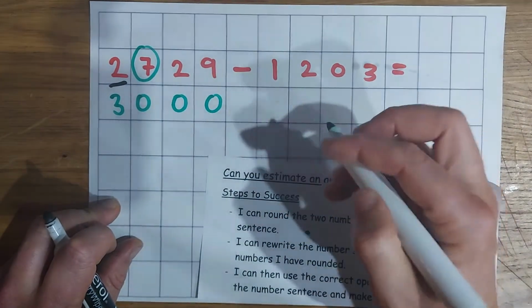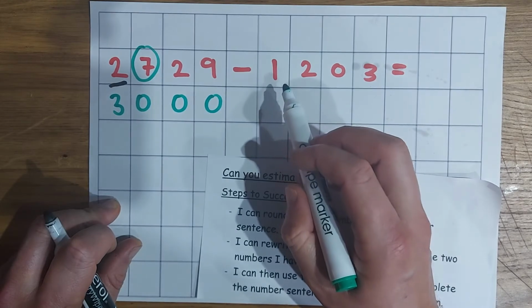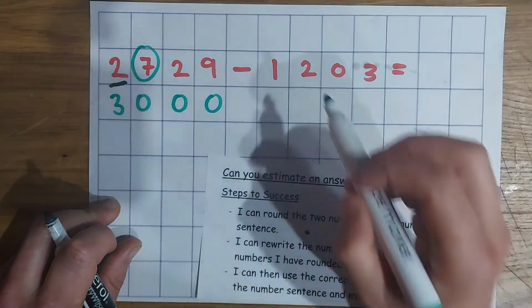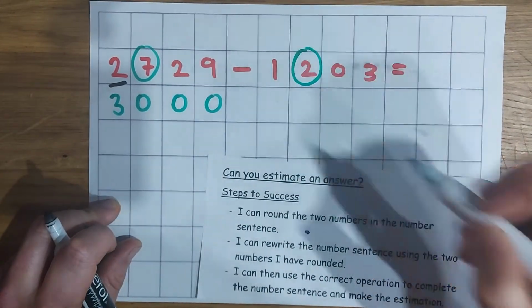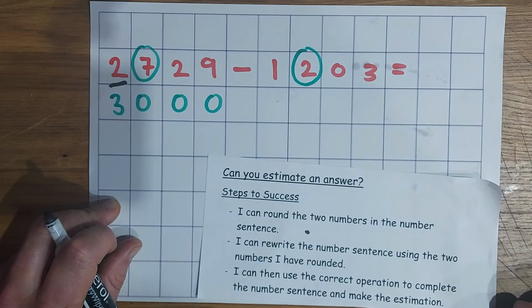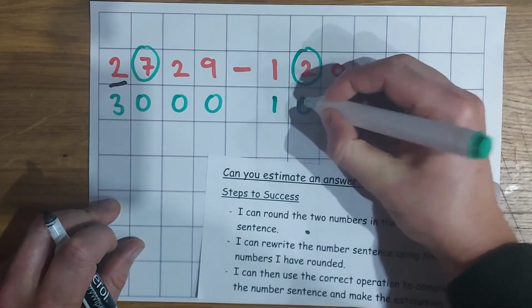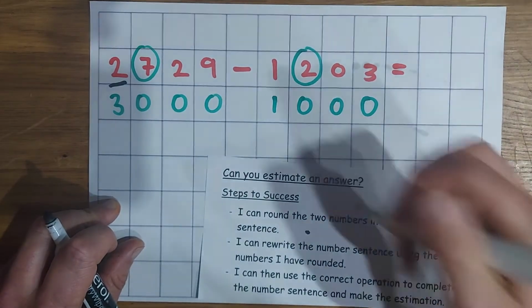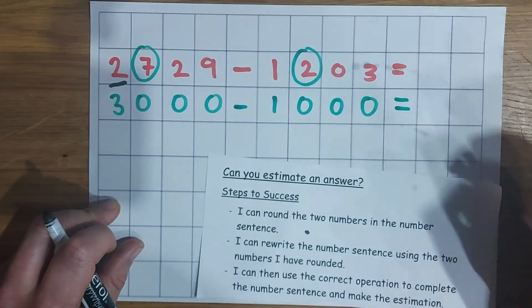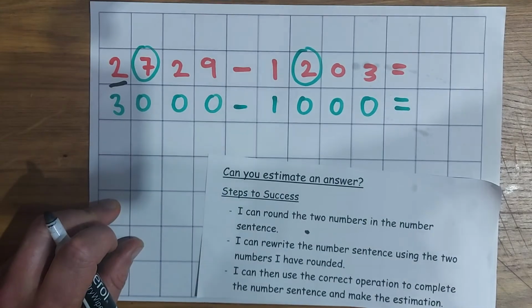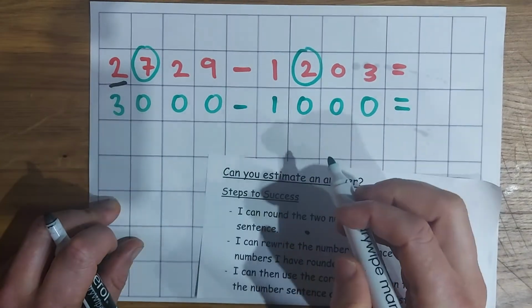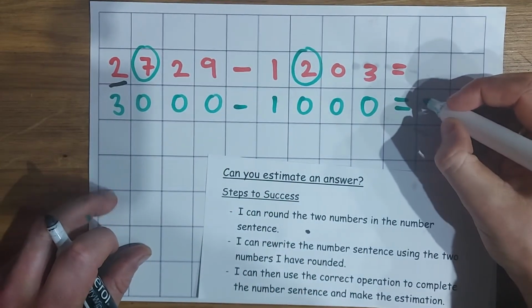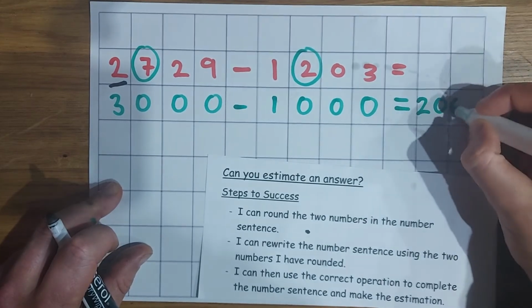Then this one, I'm either going to be going down to the 1,000 or up to the 2,000. So let's check that number before it. Well, it's 2, so it's below 5, so I'll be rounding down to the 1,000. Final, second step, write in the number sentence. And then finally, 3,000 take away 1,000 would be 2,000.